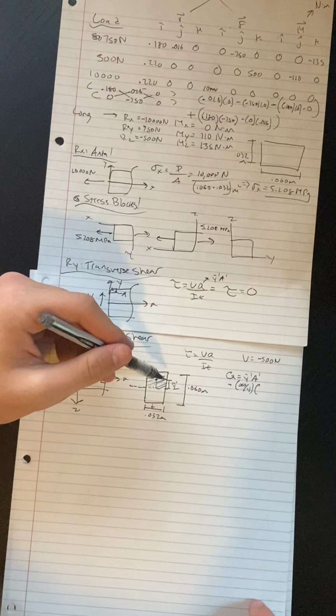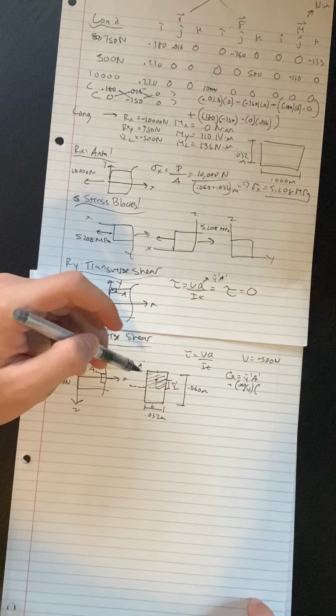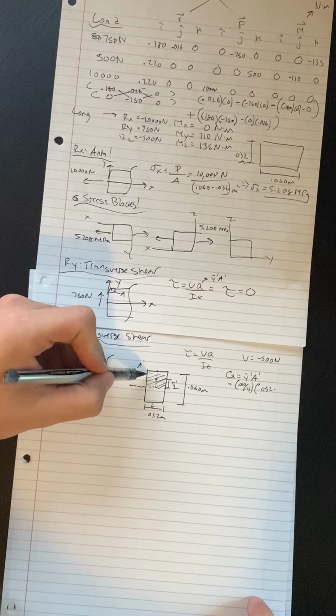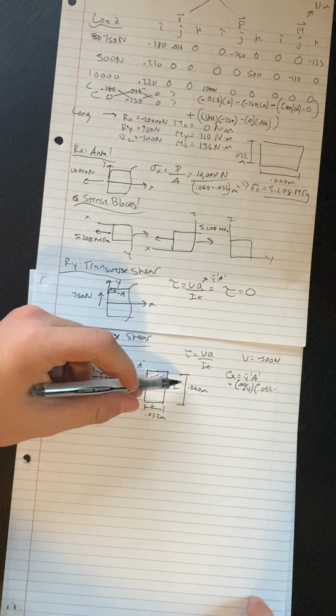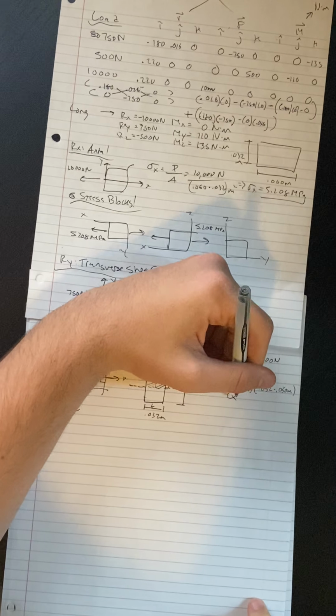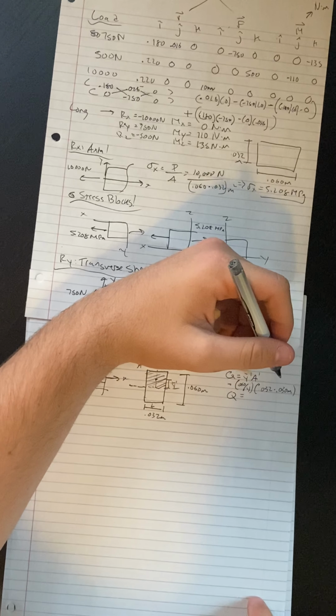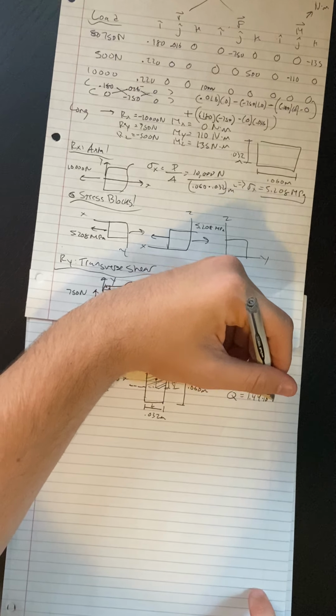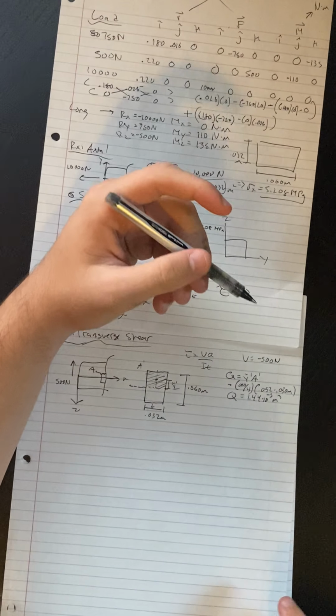Then our area is going to be our shaded region, which is just going to be our base, 0.032, times our height, which now is going to be half of our normal length, 0.030 meters. That will yield a Q that equals 1.44 times 10 to the negative 5 meters cubed.